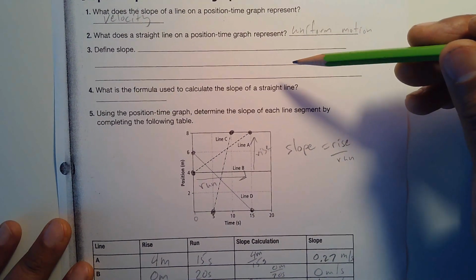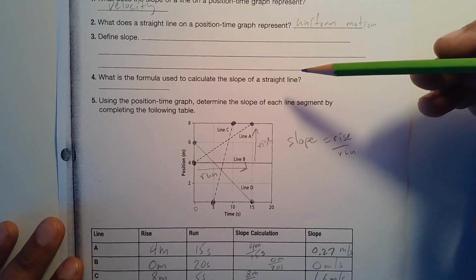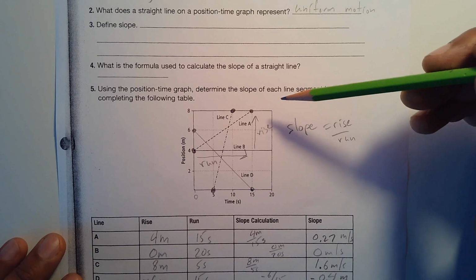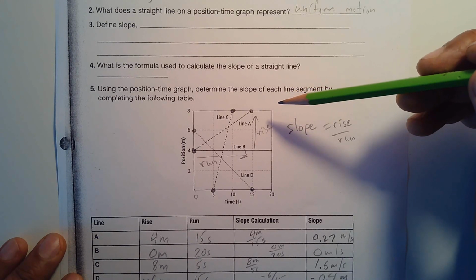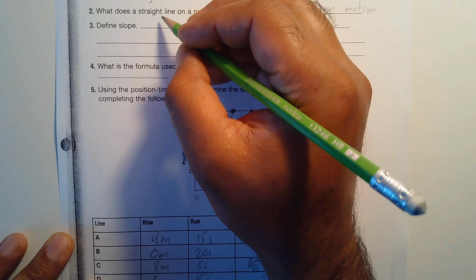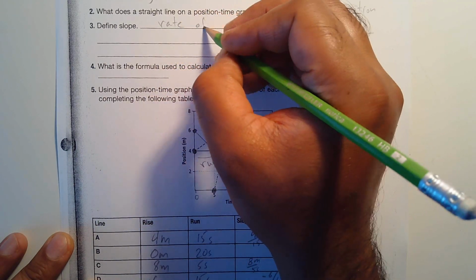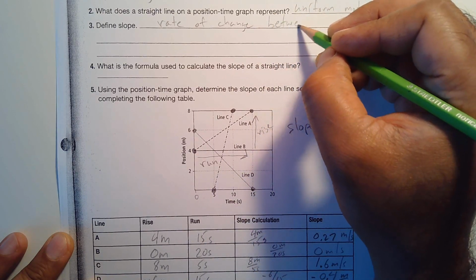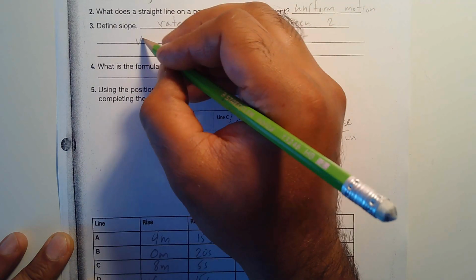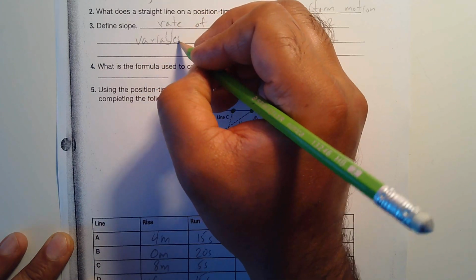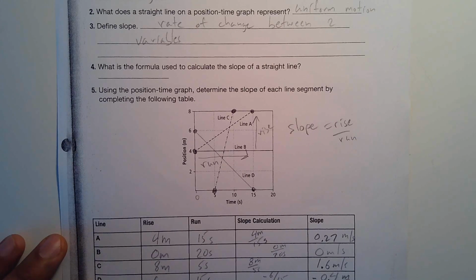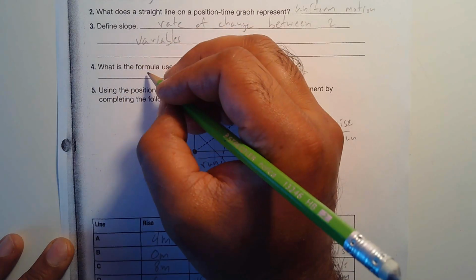The definition of slope has to do with the progression of the line. It's a description of how steep or shallow the line is. The other word for slope is rate of change. So it describes the rate of change between two variables. Again, a variable is the letters of an equation that represents something, like D represents displacement. The formula to calculate the slope of a straight line is rise over run.